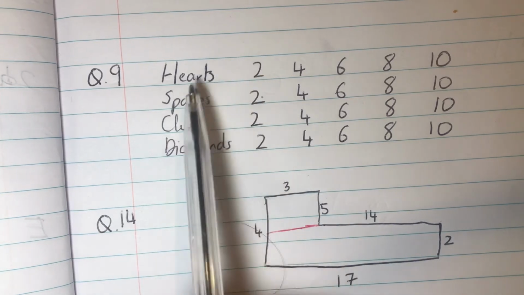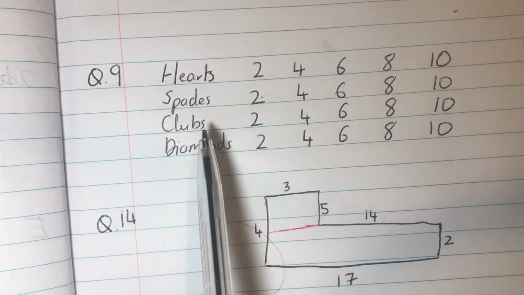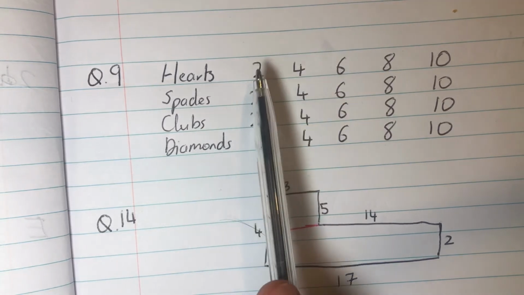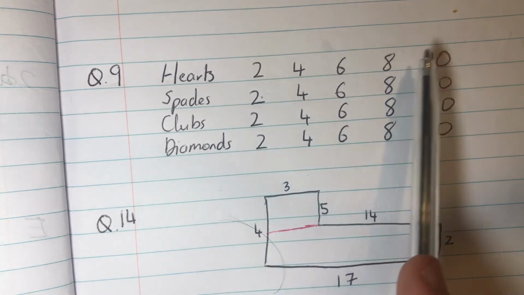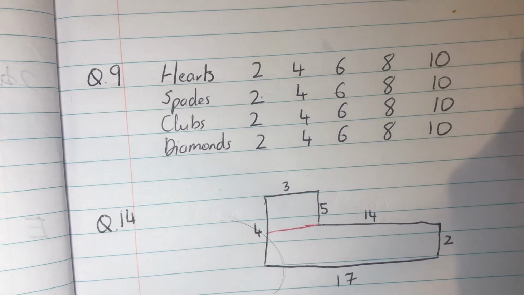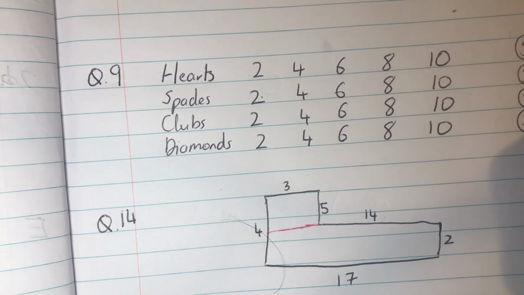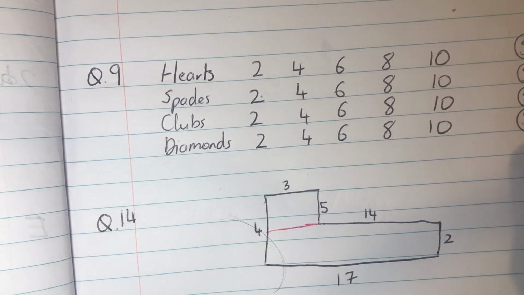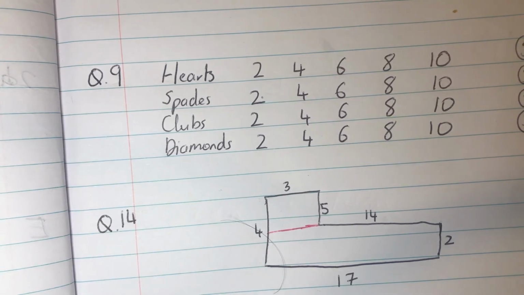So we know there are 4 suits in a pack of cards: hearts, spades, clubs, diamonds. Okay, the even numbers are 2, 4, 6, 8, 10 in each of those. So there's 5 there, there's 5 there, there's 5 there, there's 5. There's 5 even numbers in each suit. So that's going to be 20 in total. So we have 20 in 52. That is our chance of selecting an even number from a pack of playing cards.